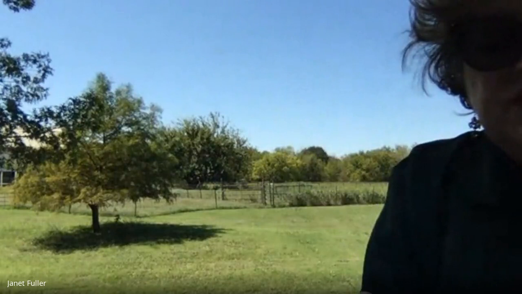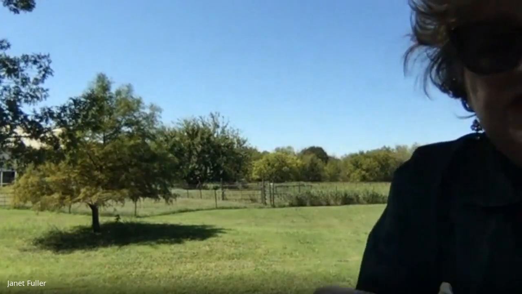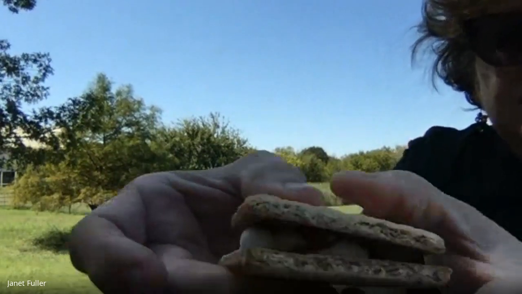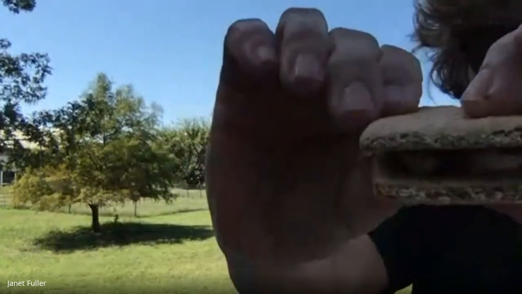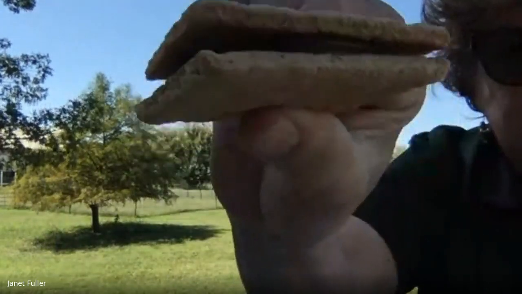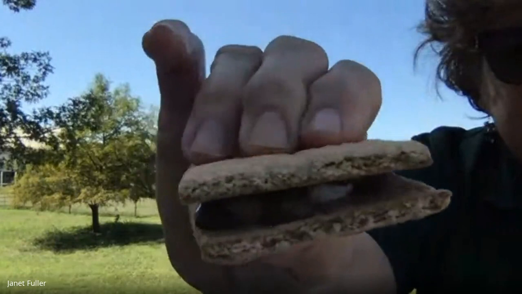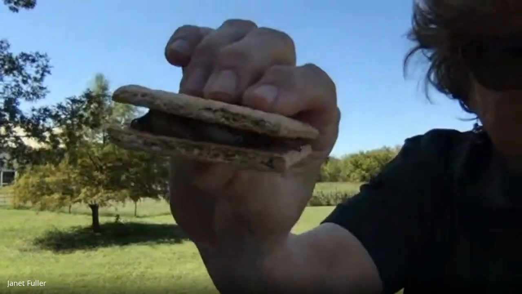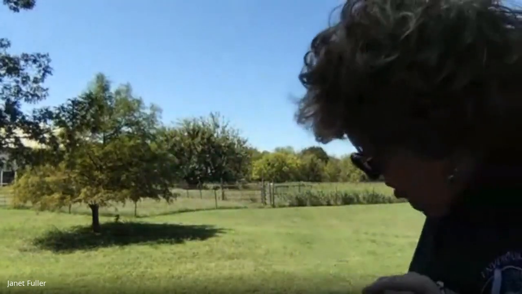I'm going to push this one in the center. And then you just push them together like that. Can you see that chocolate oozing out the side there? Doesn't that look delicious? Yeah, well, that makes a really good s'more.